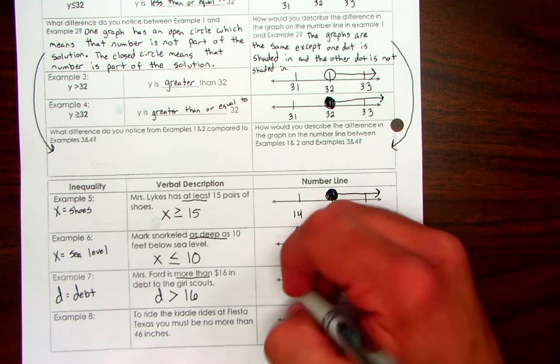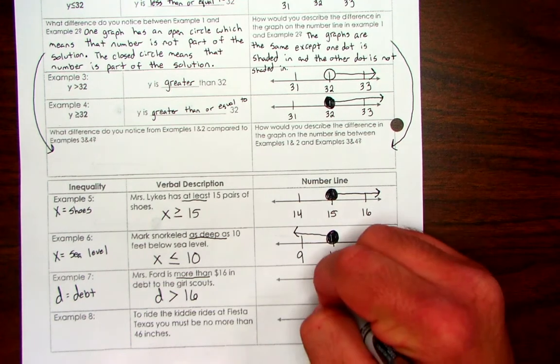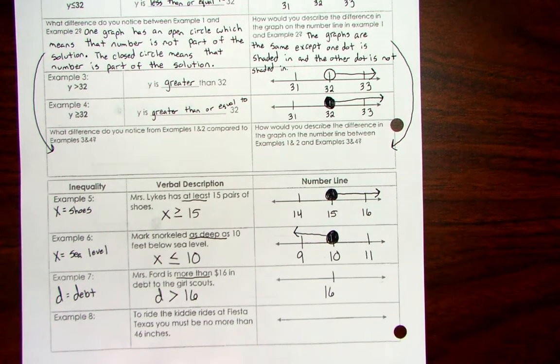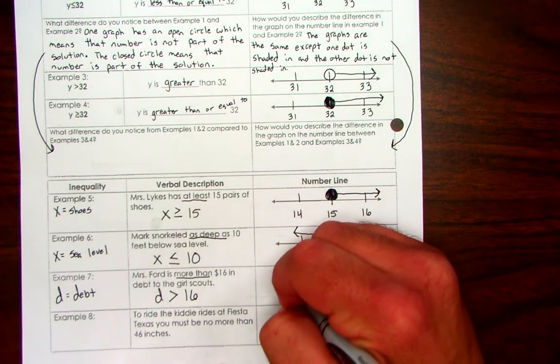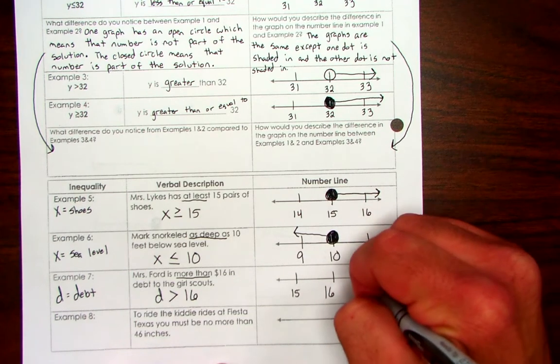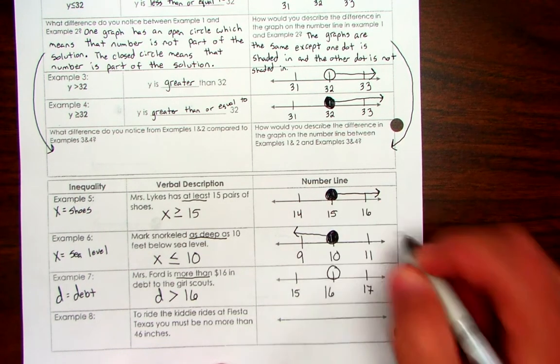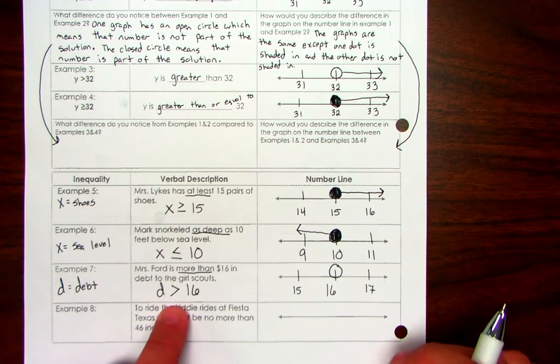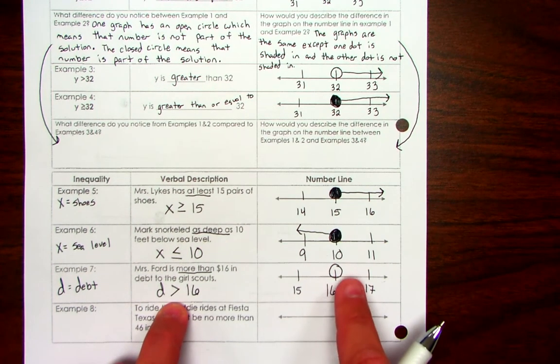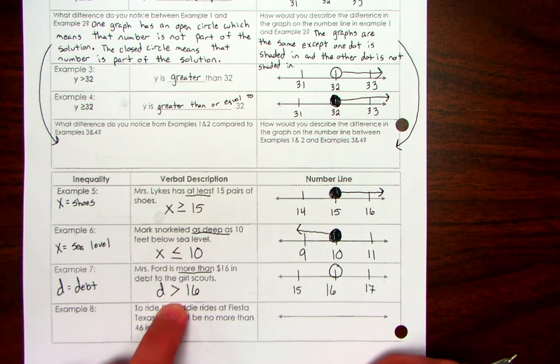All right, so our solution is 16. One number below, one number above. Put an open circle at our solution. Is there a solid bar? No, so leave the circle open. Which way is the tip of the arrow facing? It's facing the right.